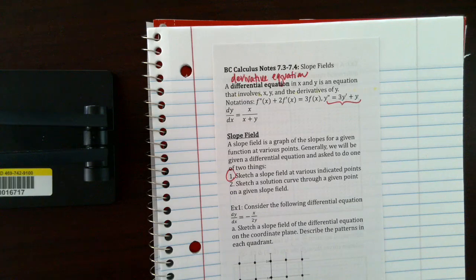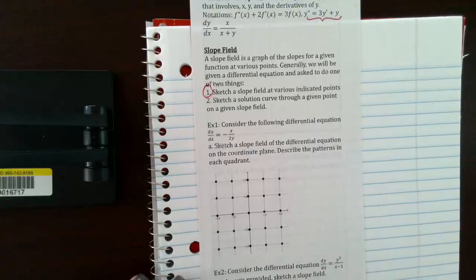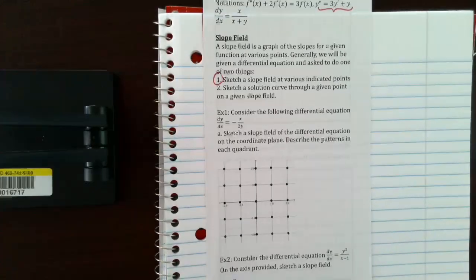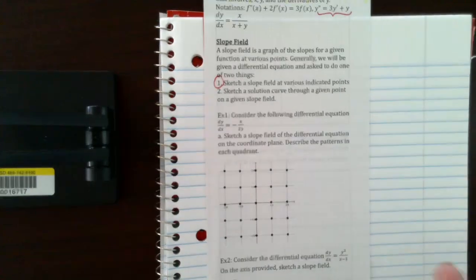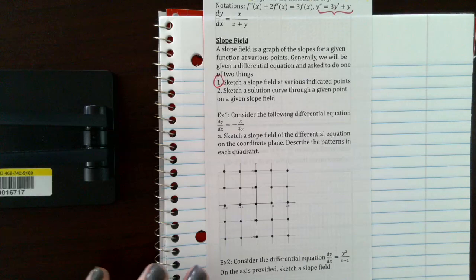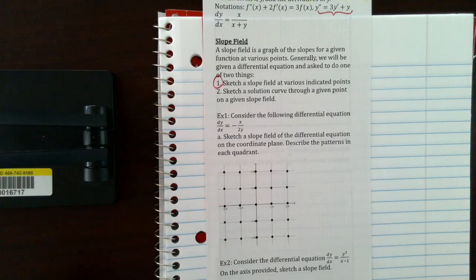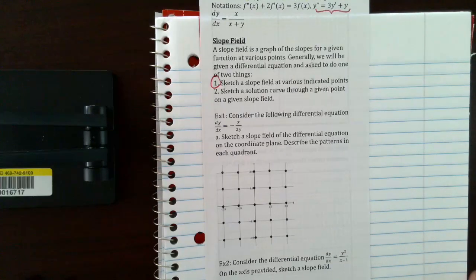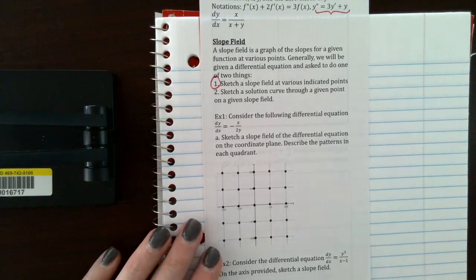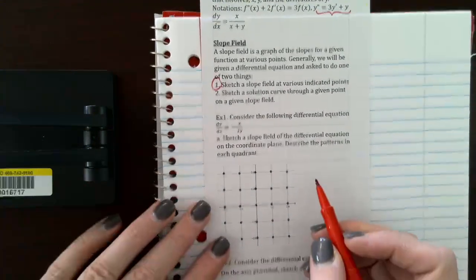Slope fields are probably the easiest points you'll get. Don't overthink them. You're literally just showing what would be the slope of the tangent line at each of these points, okay? Some teachers make their students make tables. I do not, okay? Most of my students are pretty good at mental math, and then if you need to write down a table, you can. So I might do a table for a few of these.